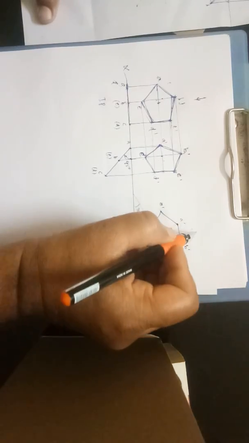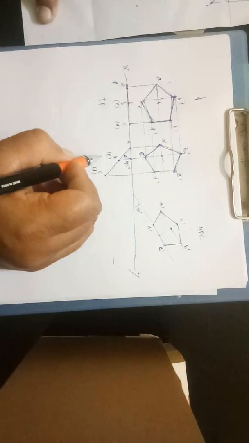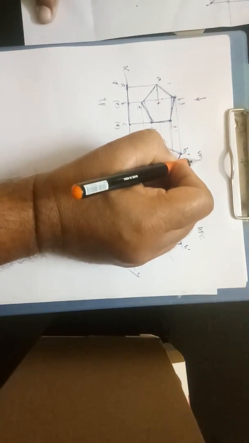So this is the HP condition, and this is the VP condition. Second set of views is the VP condition, and this is the HP condition.